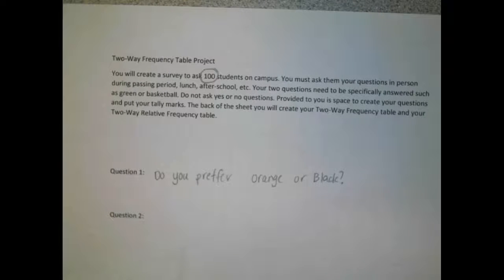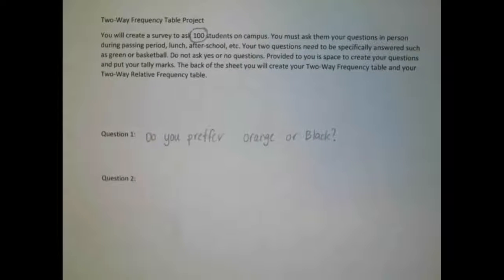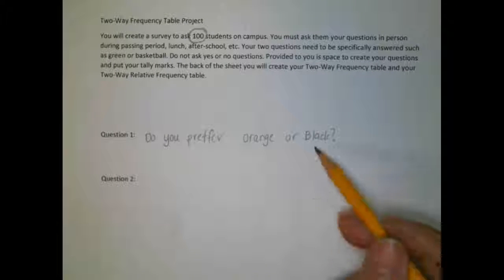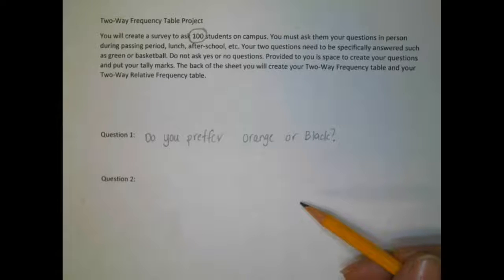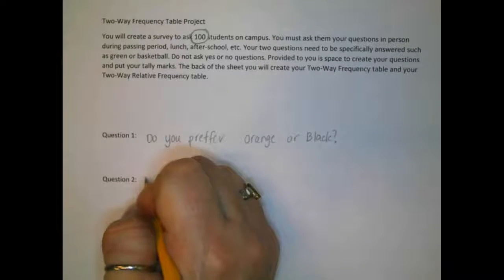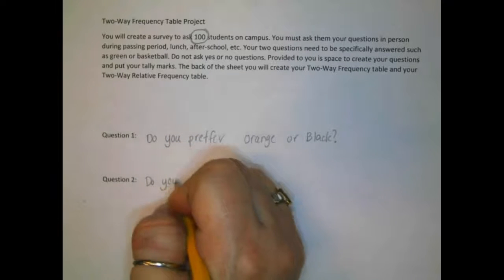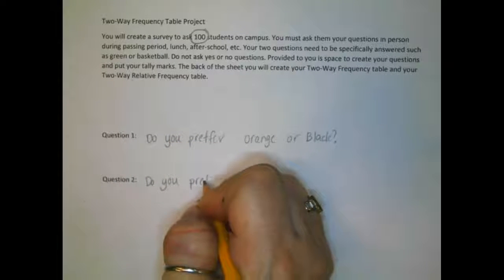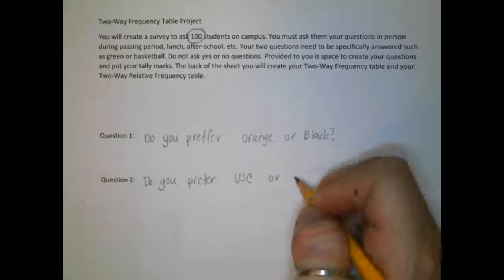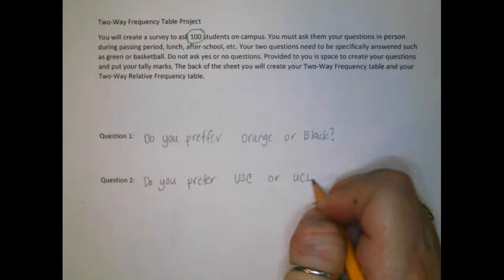Excellent. All right. So for the second question, Mr. Grant, for your second question, it should be non-related, okay? Something totally different. So I started out with colors, right? And now I'm going to ask colleges, okay? So do you prefer USC, of course, Fight On, or UCLA?